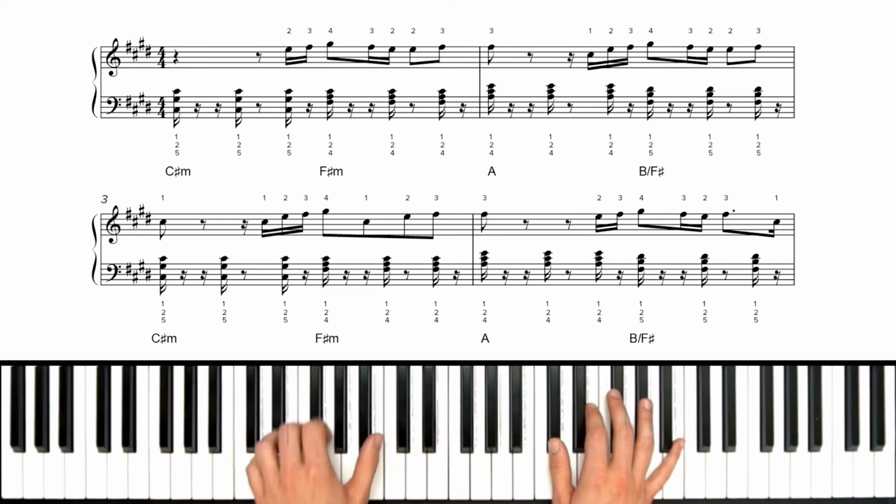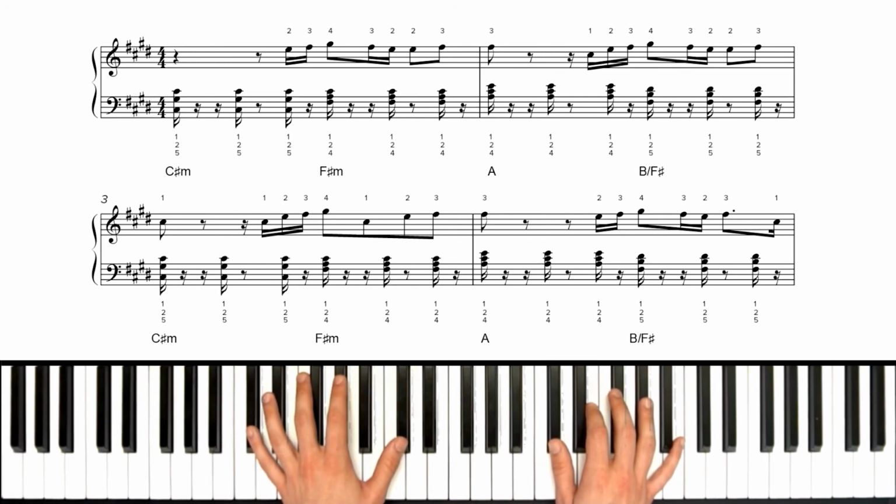All right, let's get up into position and let's do it. 1, 2, set, go.